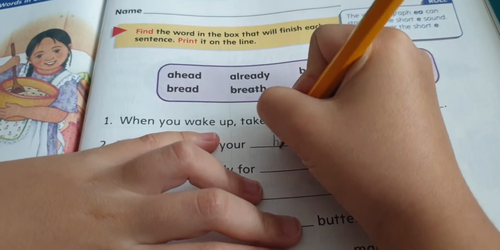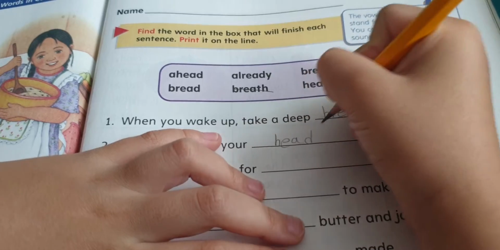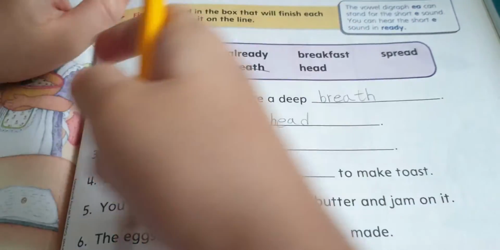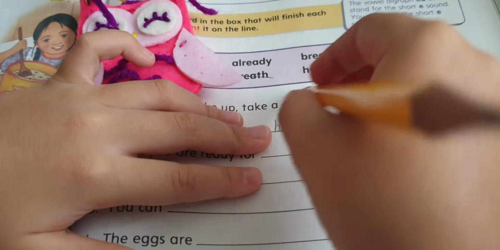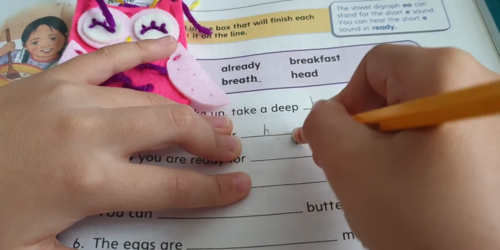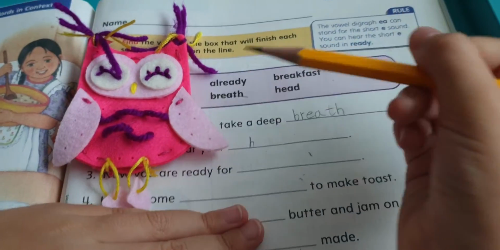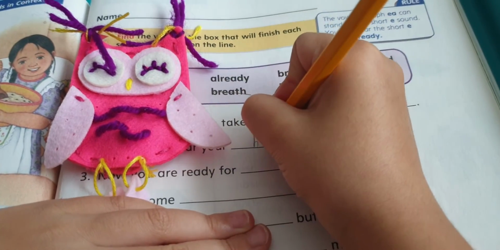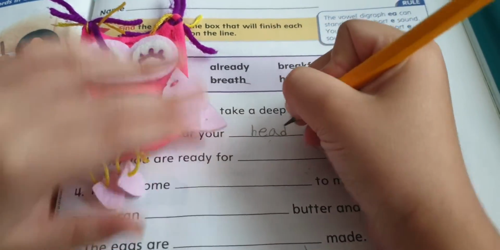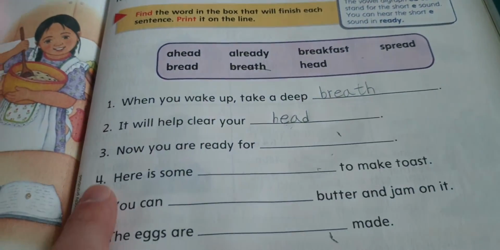E-A-D. Yeah, fix that D. Take your time. You don't need to rush. You can show my students how beautiful your writing can be. Okay, that's better. So, number 3.